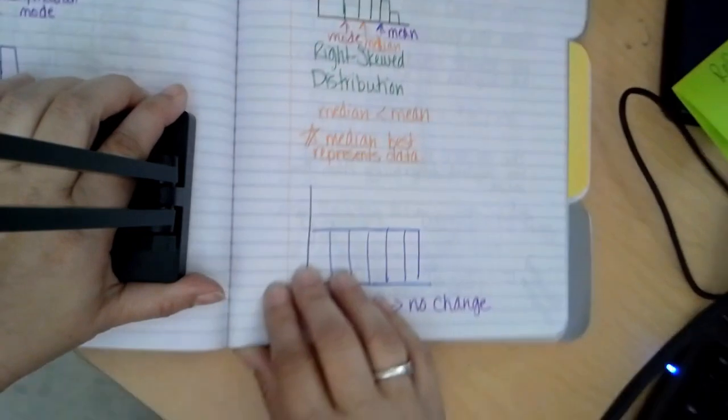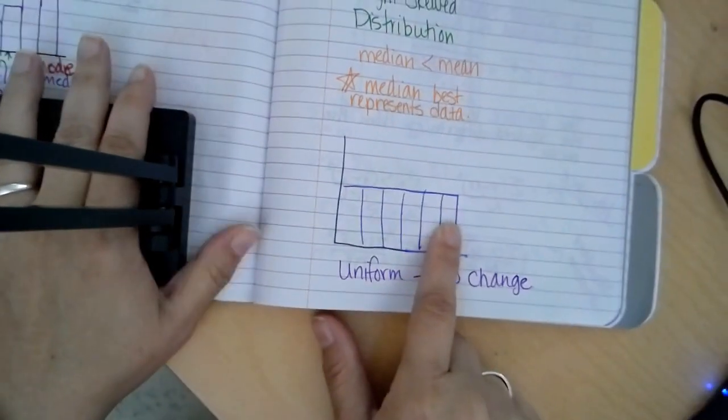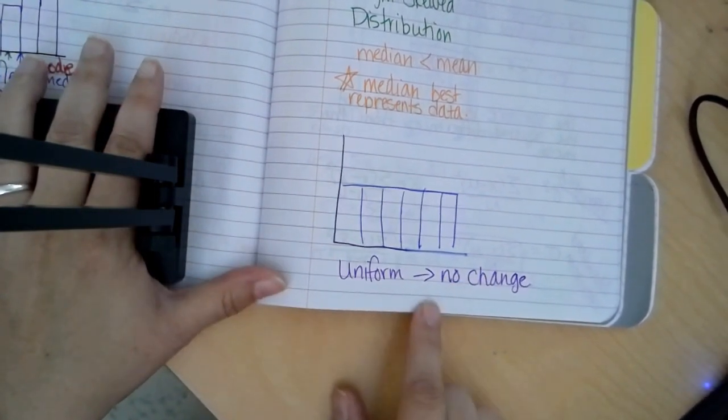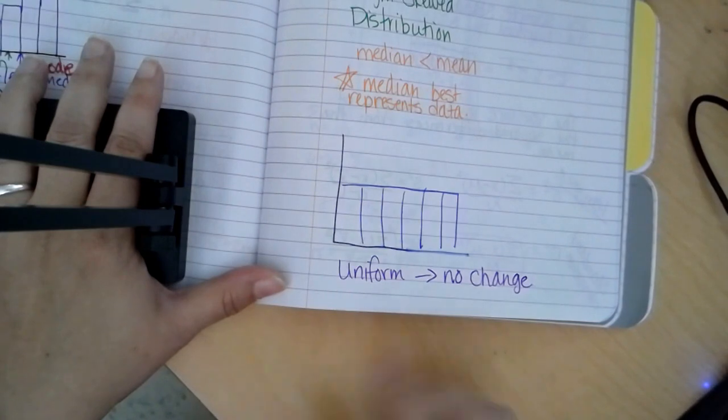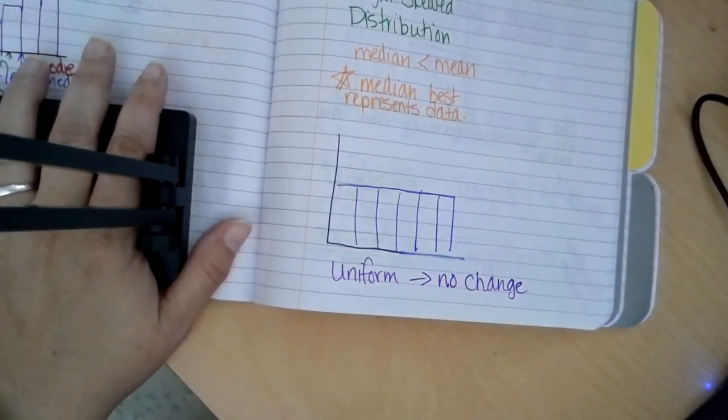And then finally, we have a uniform, which is where there's absolutely no change between the data, and that one is very similar to symmetric. Their mean, median, mode is the same, but we don't see this one very often. Usually you'll see right skewed, left skewed, or symmetric.